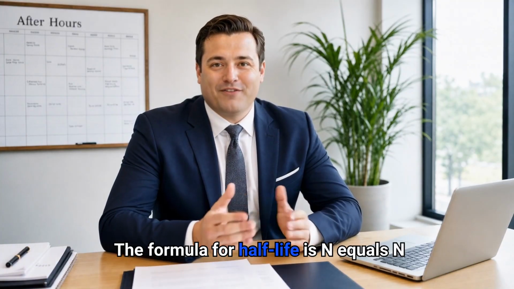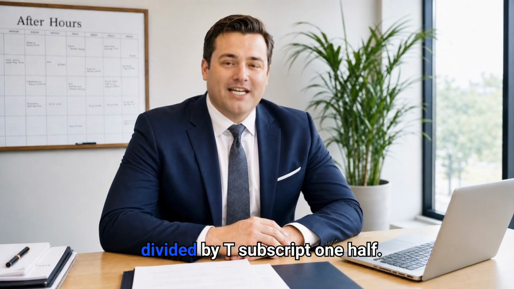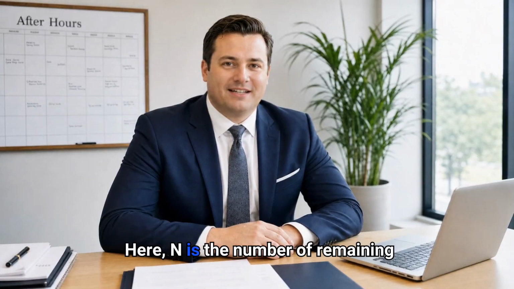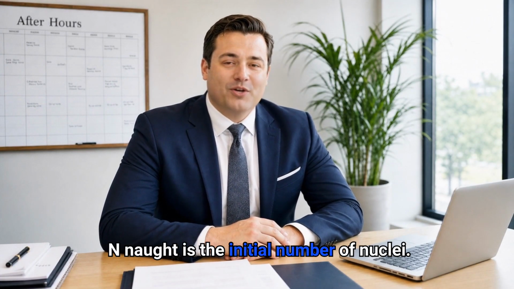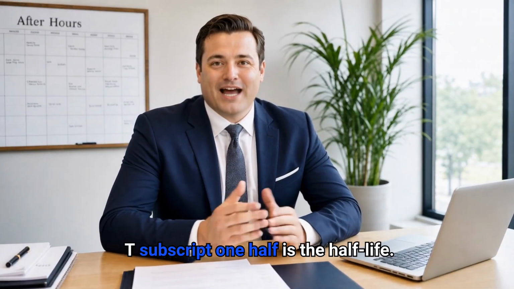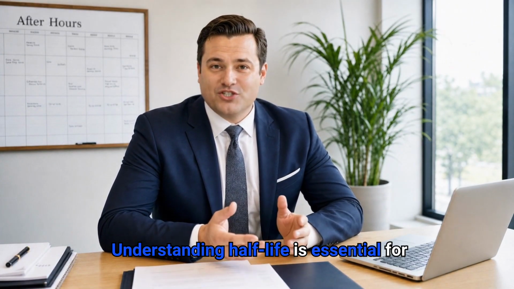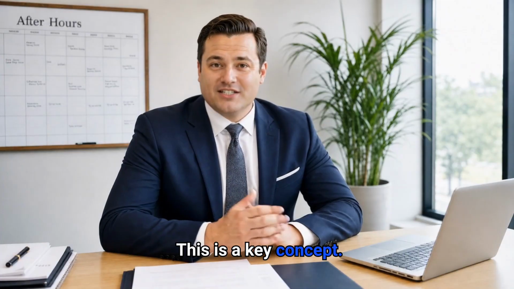The formula for half-life is N equals N naught times 1/2 to the power of t divided by T subscript 1/2. Here, N is the number of remaining nuclei. N naught is the initial number of nuclei. t is the time. T subscript 1/2 is the half-life. Understanding half-life is essential for understanding radioactive decay. This is a key concept.